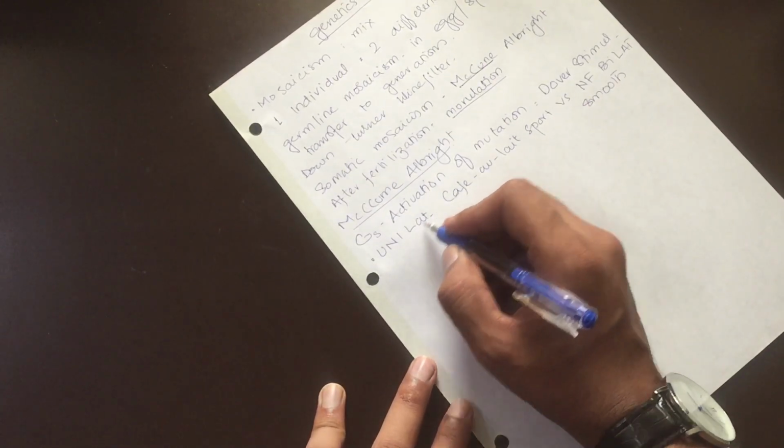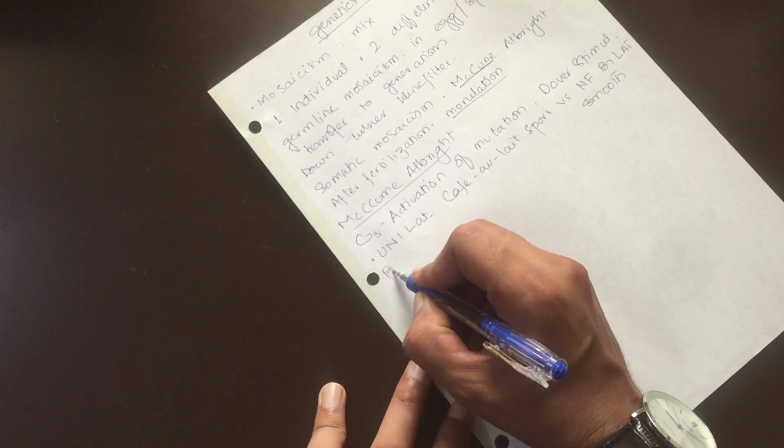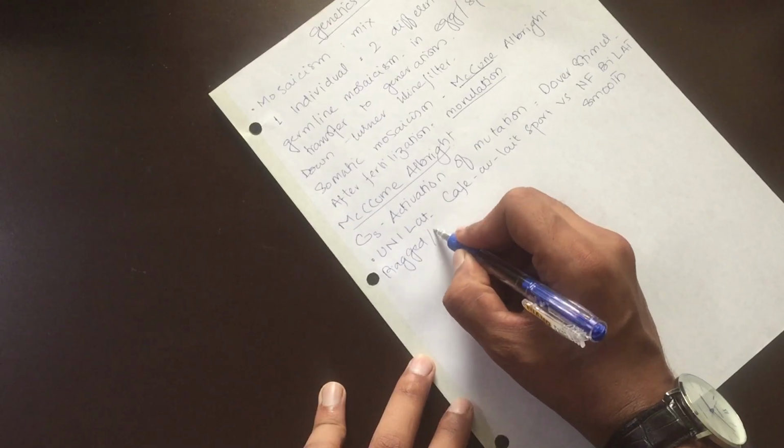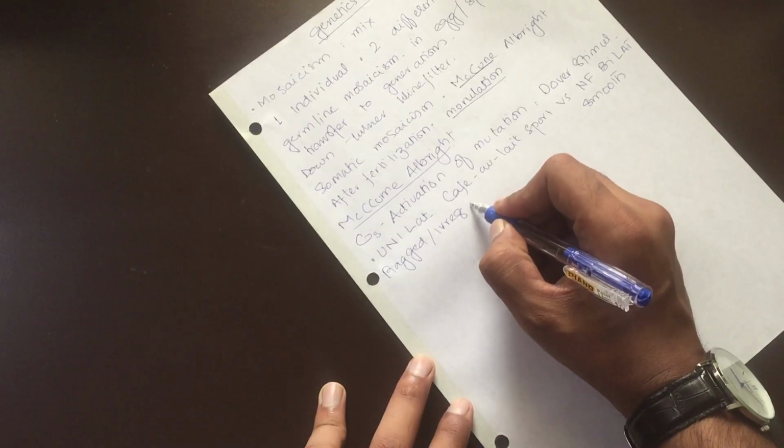In unilateral McCune-Albright, café-au-lait spots have ragged edges. Ragged means irregular, like the coast of Maine.